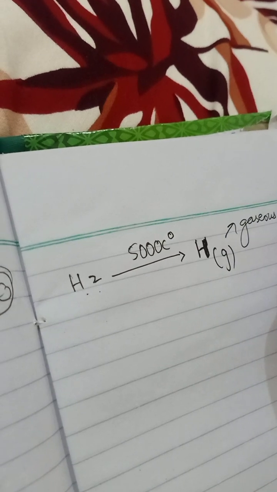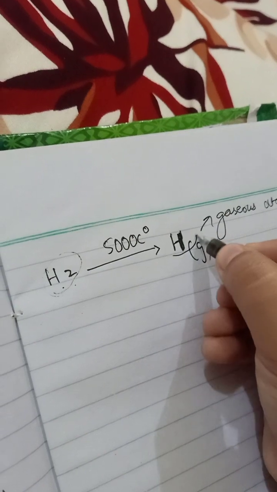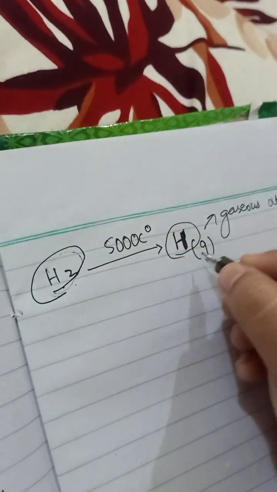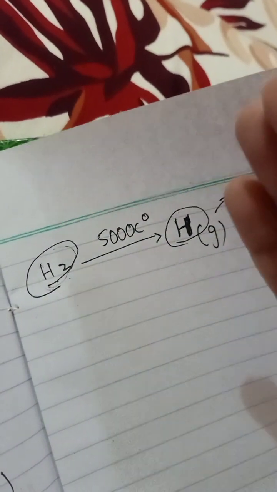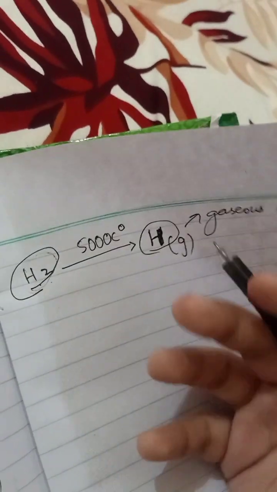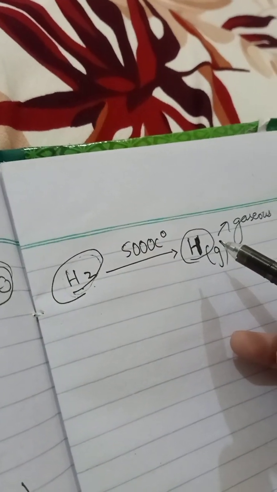It was diatomic, and this is atomization. It means breaking the diatom into atoms. So the heat that is given to break this is called the heat of atomization.